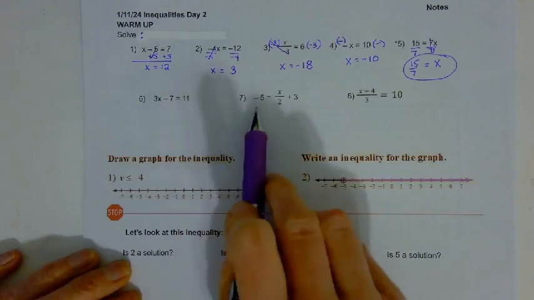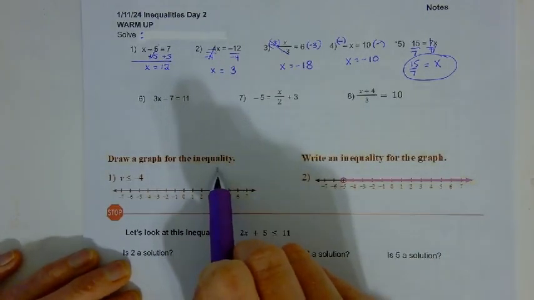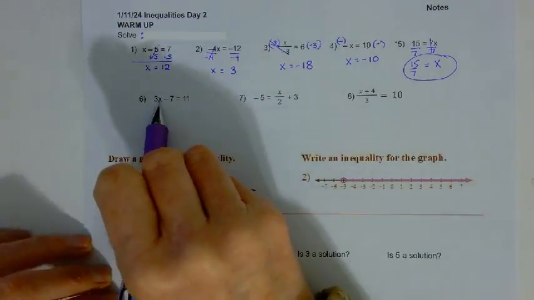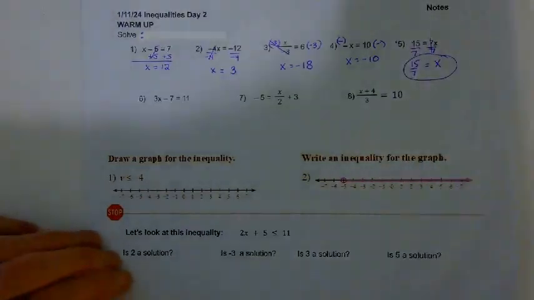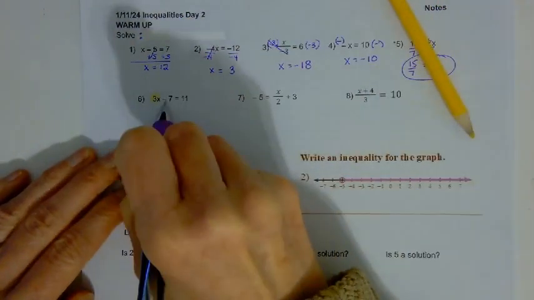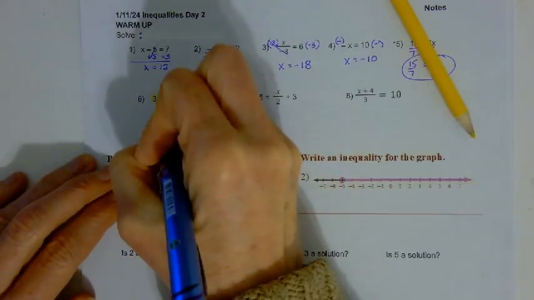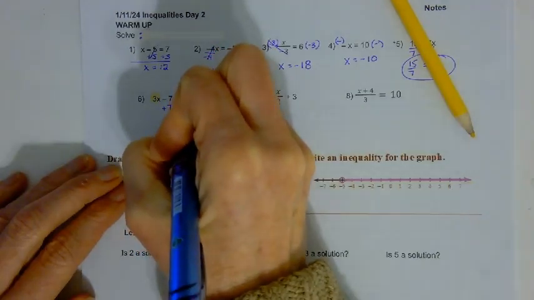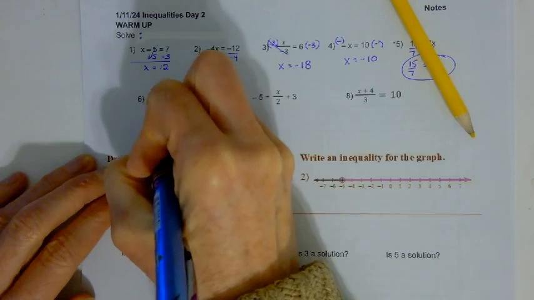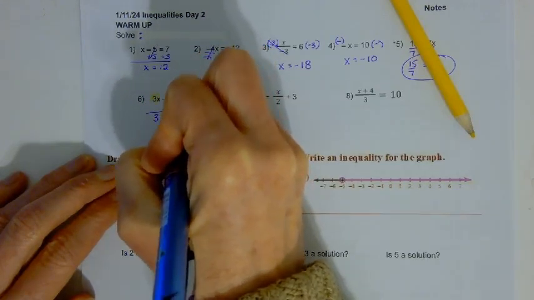Okay, 6, 7, and 8 are two-step equations, so we'll have to do 2 steps. Remember, we're trying to get x by itself, and these are best friends right here. The 3x is our best friends, so we need to get rid of the minus 7. The opposite of minus 7 is plus 7, so we'll do that on this side and this side. That cancels, and we get 3x. Bring down the equal sign. 11 plus 7 is 18.